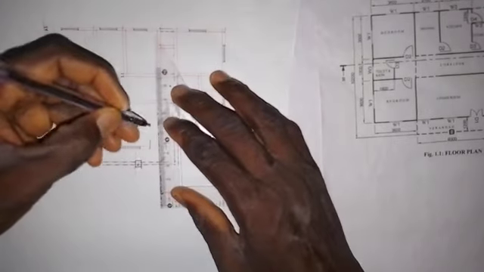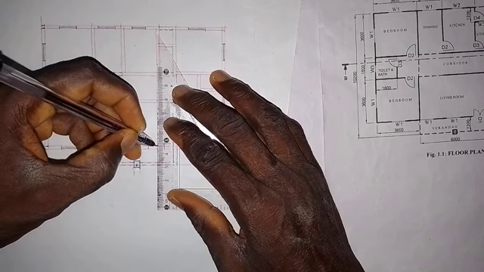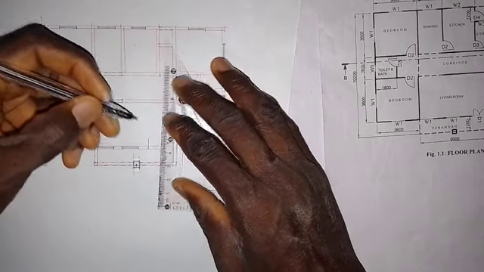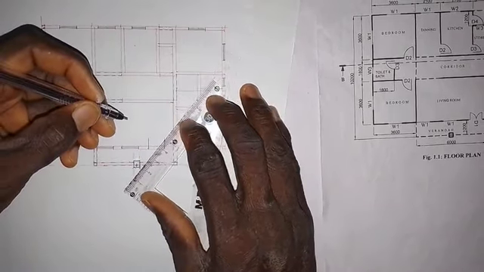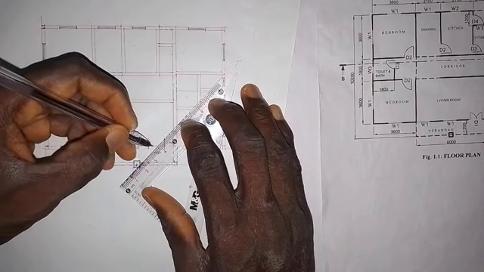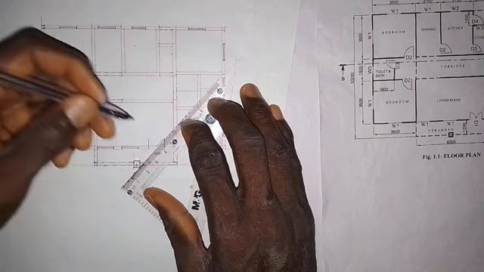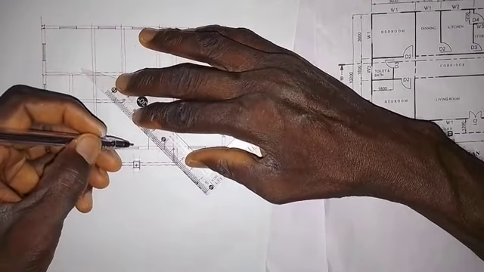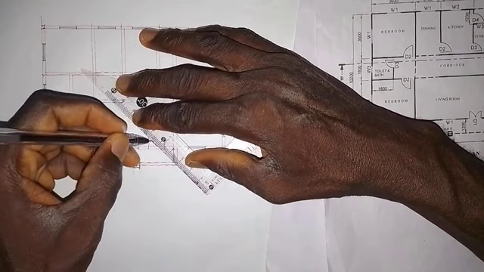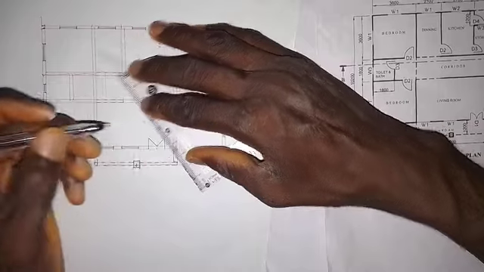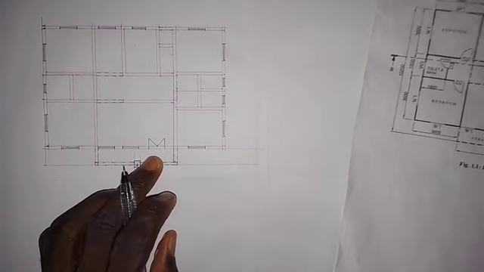At this point here, I need to indicate this point on this line. What I'm going to do now is join this point together with this point like this, and this point also will be joined together with this point. So we have fixed these double doors. That is D1, we have fixed it.